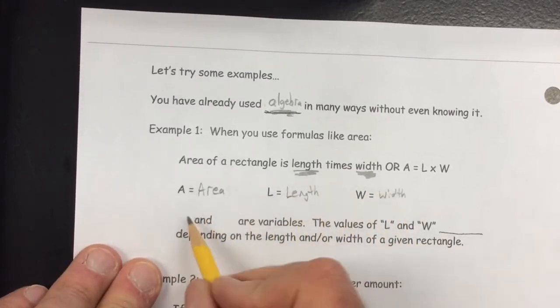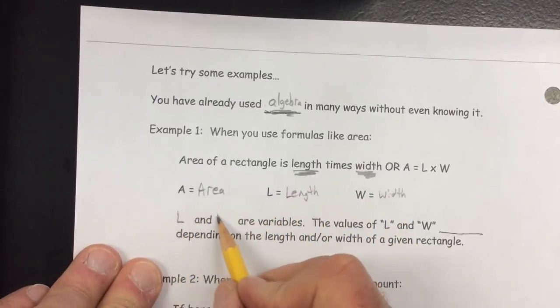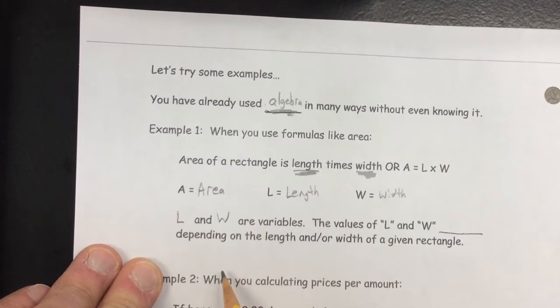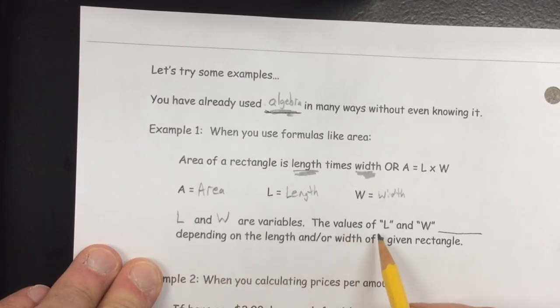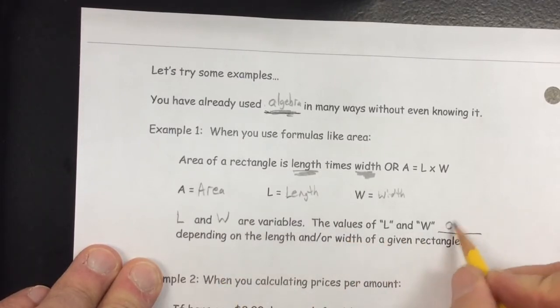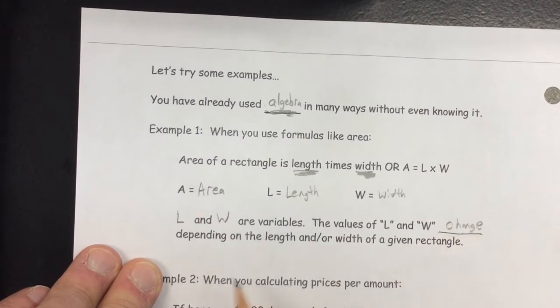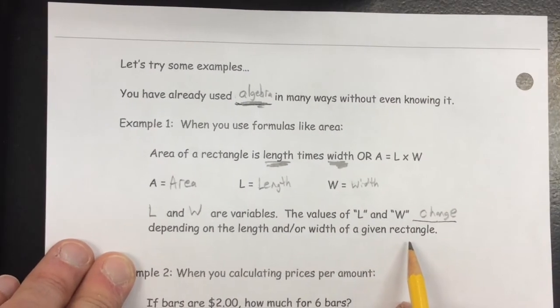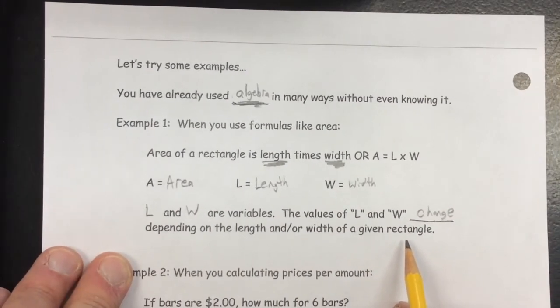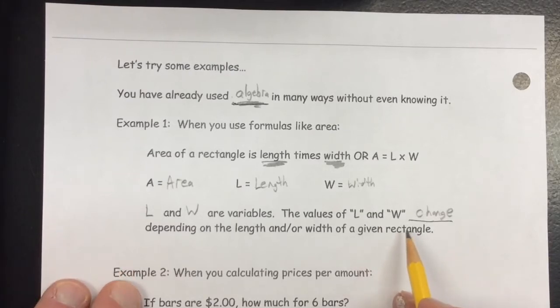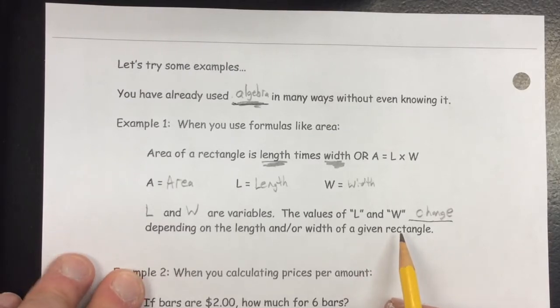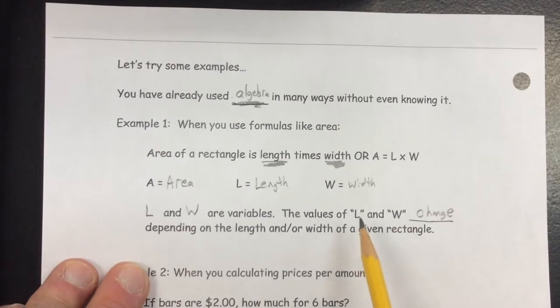So these are all variables. We're going to focus in on the L and the W. The values of L and W change depending on the length and or the width of a given rectangle. We've all seen rectangles of different lengths and widths. So the length and width can change. That's why they're called variables. They can change. They vary. They're variables.